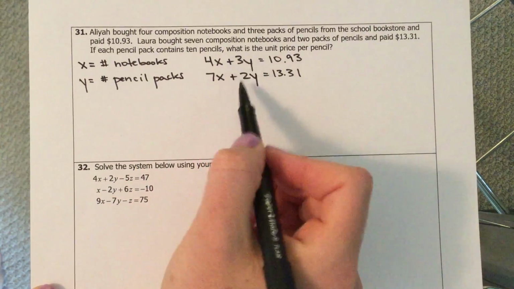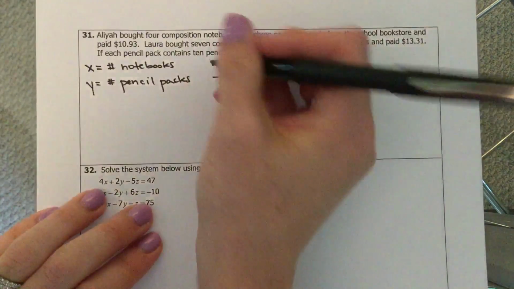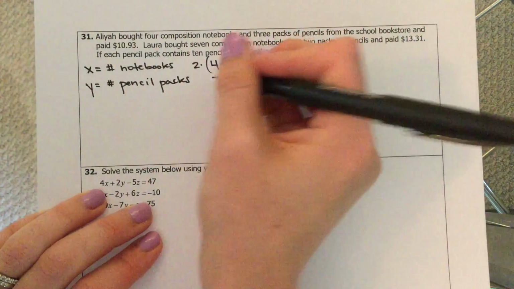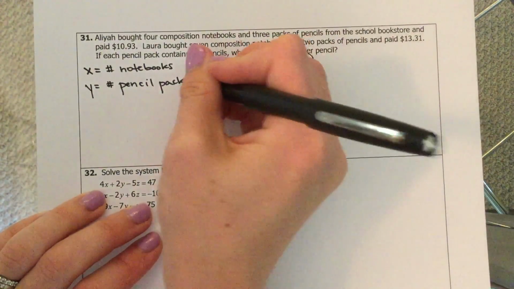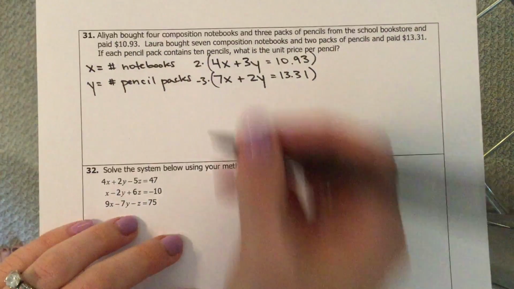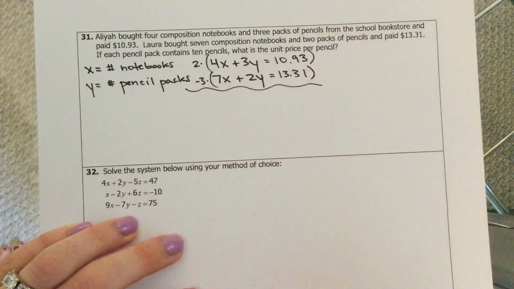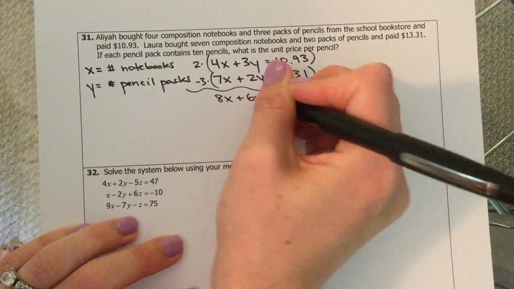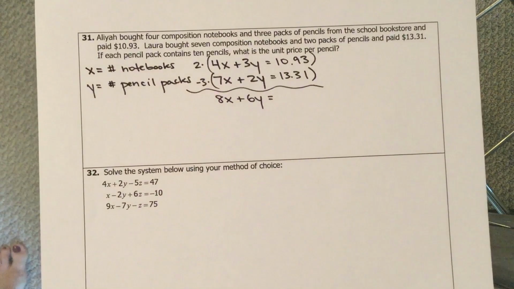So these are smaller. We can make them both 6s. Let's multiply everything here by a positive 2 to make that a positive 6y. We'll multiply everything here by a negative 3 to give us a negative 6y. So let's line these all up. Multiply everything by 2 in the top one. When you've got decimals like that, it might be a good idea to have a calculator.